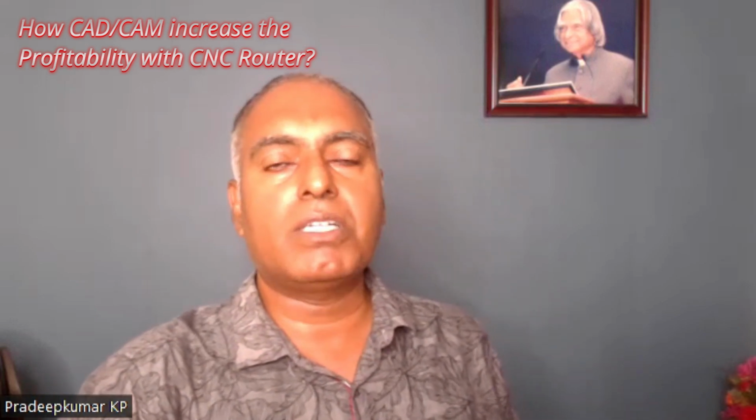The other point is optimized material usage. We have nesting algorithms. CAD/CAM software often includes powerful nesting features that arrange parts on a material sheet in the most efficient way possible. By minimizing the waste, companies can reduce material cost and improve profit margin, especially in industries where material is expensive, for example metalworking and all.